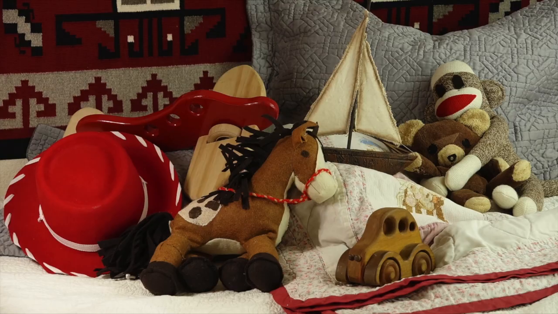Sometimes we make pictures of objects. Where would you find your favorite object? I keep my favorite objects in my bedroom. Today, let's think about the things that we find in our homes.